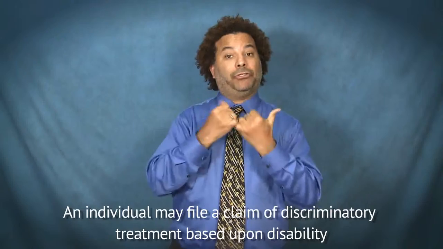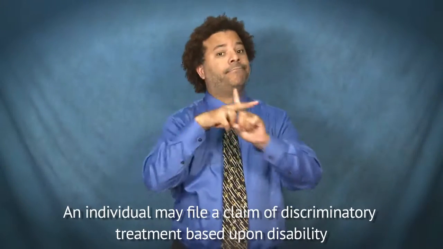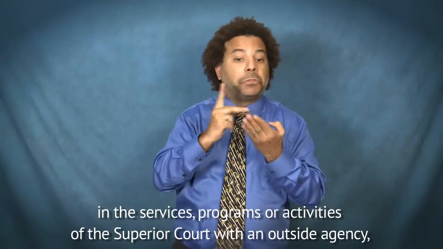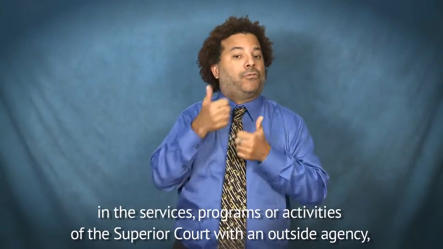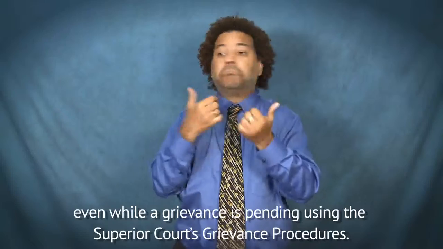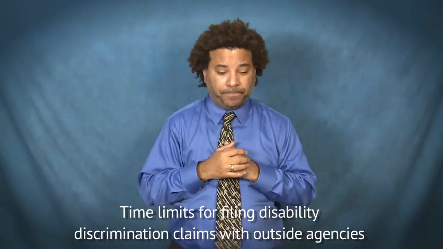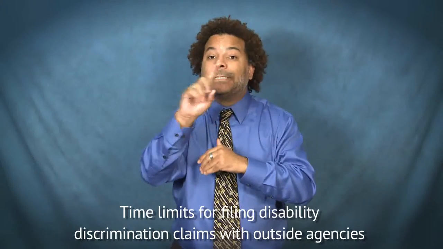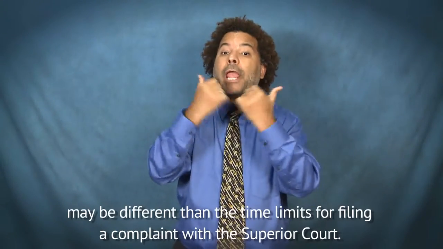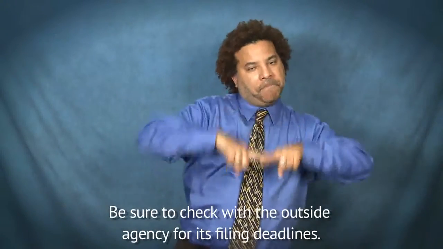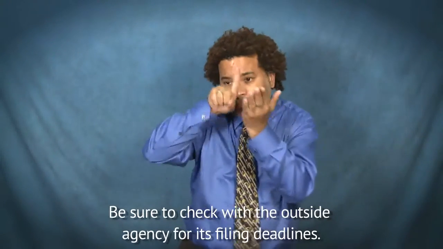Federal and state human rights agencies. An individual may file a claim of discriminatory treatment based upon disability in the services, programs, or activities of the Superior Court with an outside agency, even while a grievance is pending using the Superior Court's grievance procedures. Time limits for filing disability discrimination claims with outside agencies may be different than the time limits for filing a complaint with the Superior Court. Be sure to check with the outside agency for its filing deadlines.